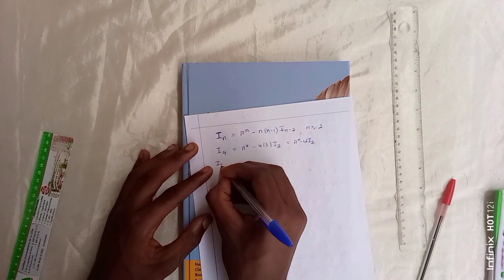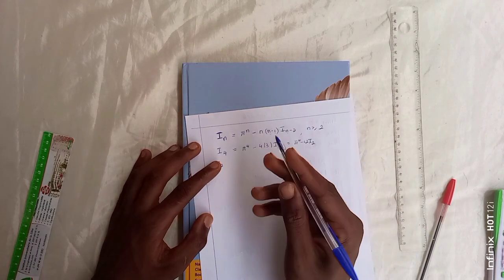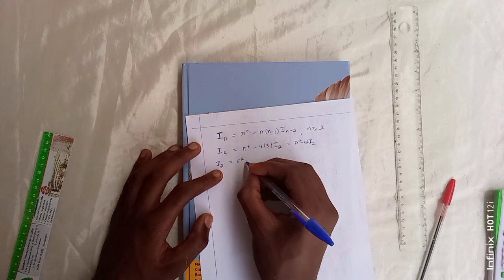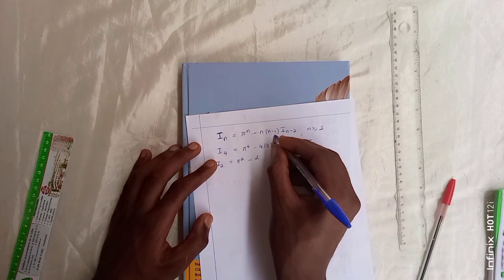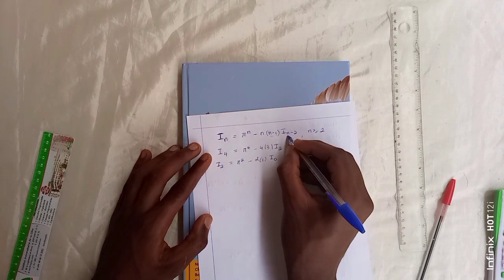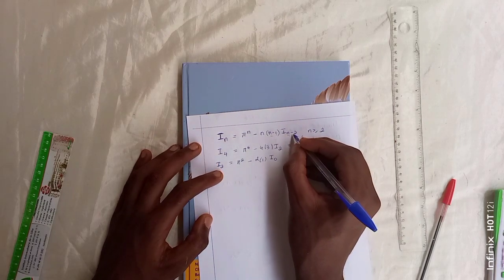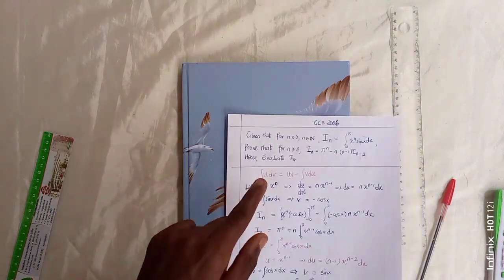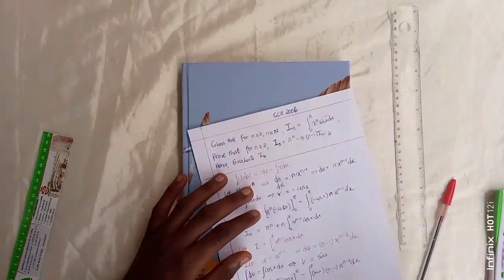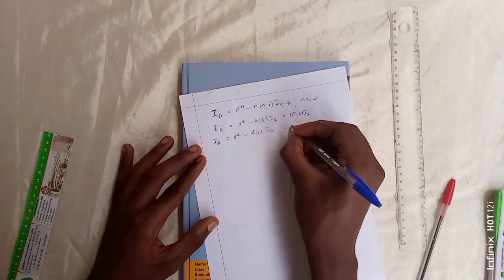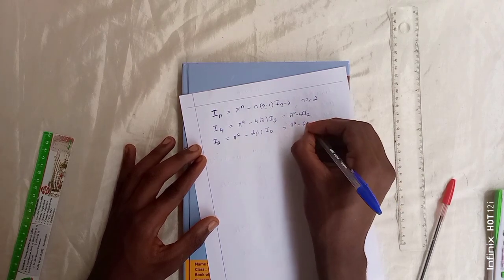Now to get I2, I come back to this same reduction formula. I'm going to replace n by 2. I2 becomes pi raised to the power 2 minus 2 times (2 minus 1), which gives 1, times I_(n minus 2), where you put 2 here, it becomes 2 minus 2, that gives I0. Remember, our original integral was true for n greater than or equal to 0. So to get I0, I'll go back to the original integral.